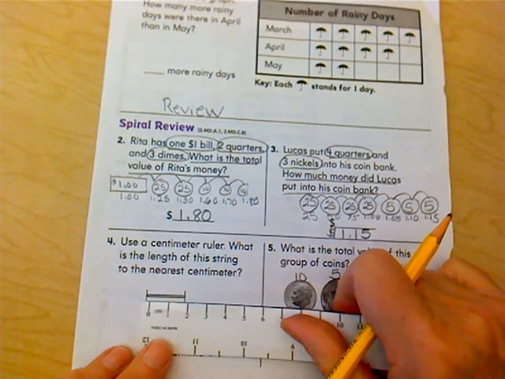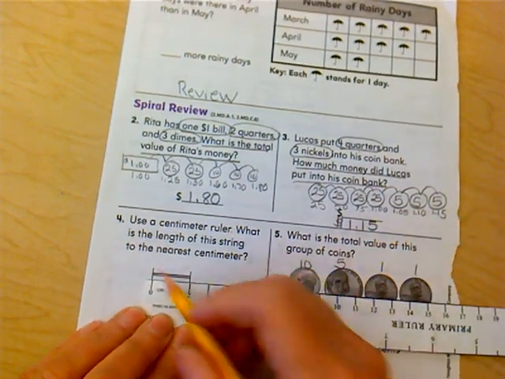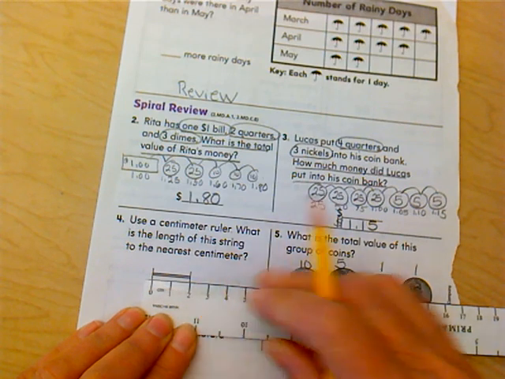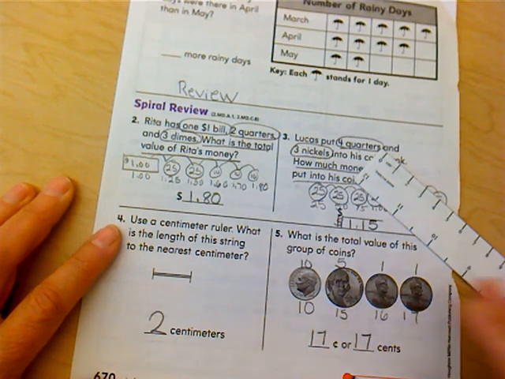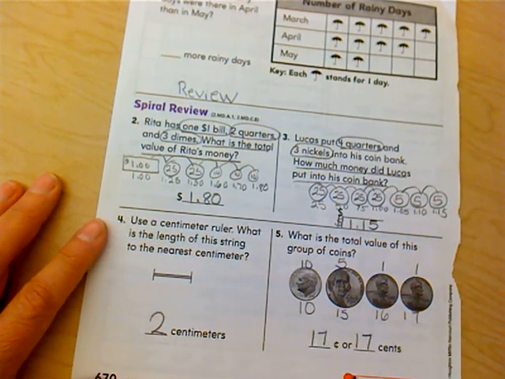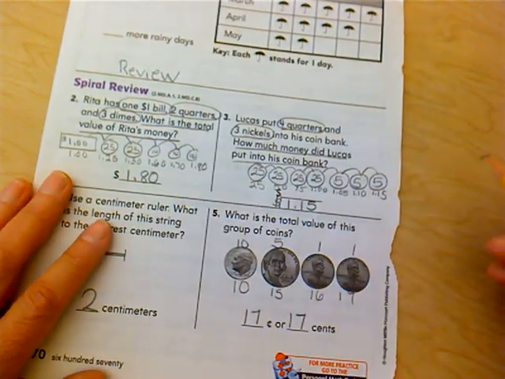Now, I did show you where we were measuring on our centimeter stick, that there we had 0, 1 centimeter, and 2 centimeters. So hopefully you said 2 centimeters on this one. I know we've spent very little time doing measuring this year. So I think we better get just a little bit in for sure.